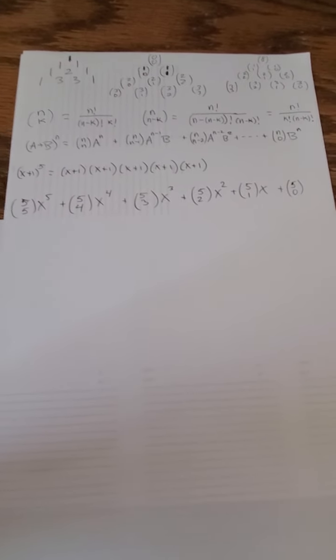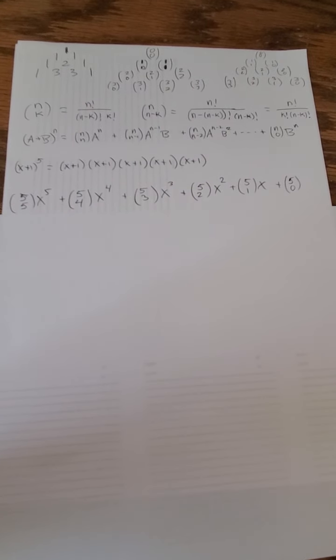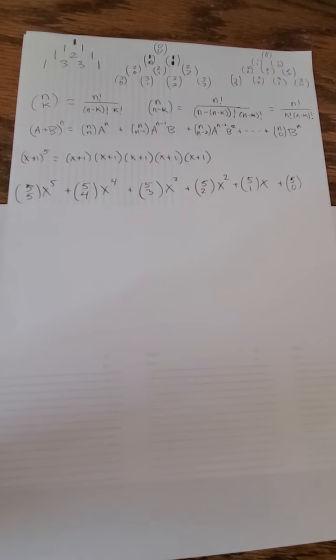So again, this is just a connection between the idea of choosing and the binomial theorem. And that is all I wanted to say.